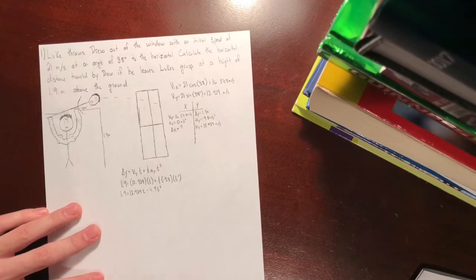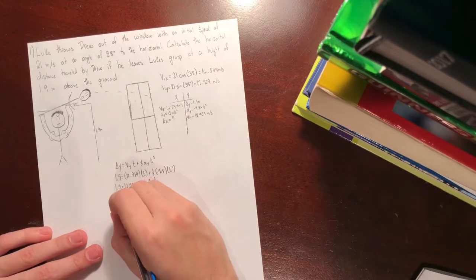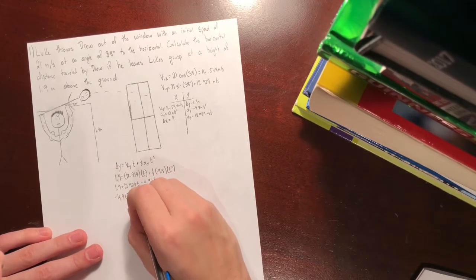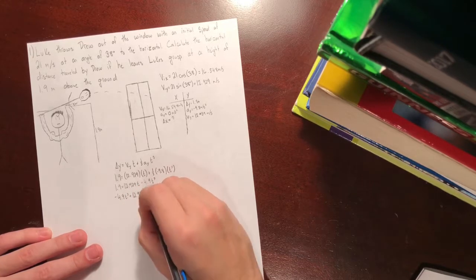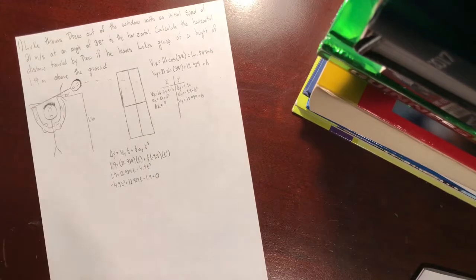Need to subtract the 1.9 over, put the negative 4.9 t squared in front: negative 4.9 t squared plus 12.929 t minus 1.9 equals 0.